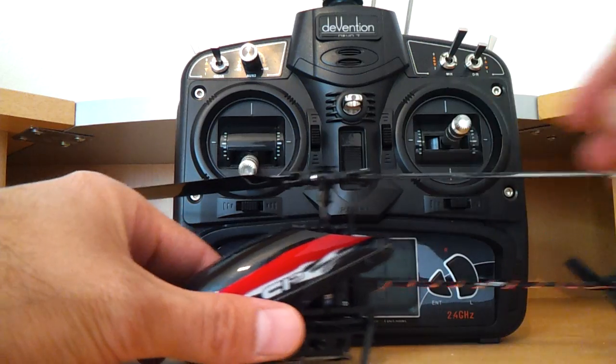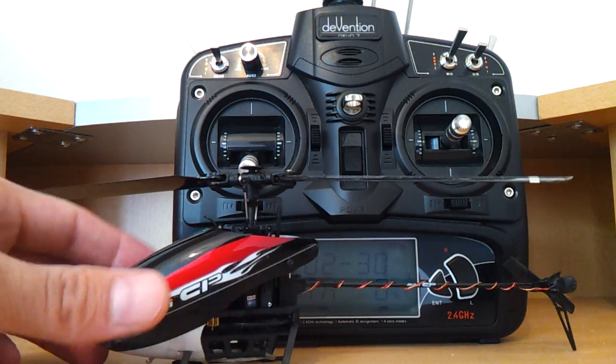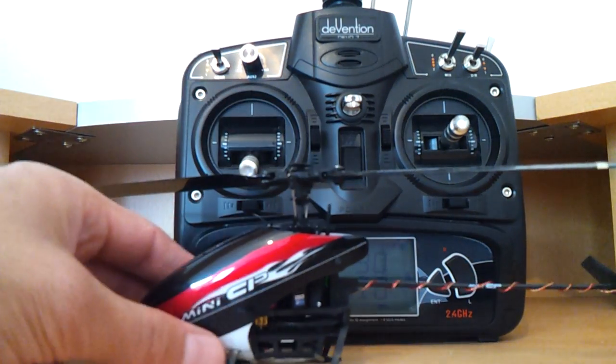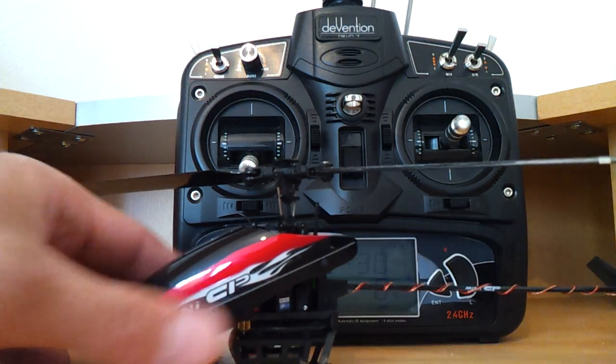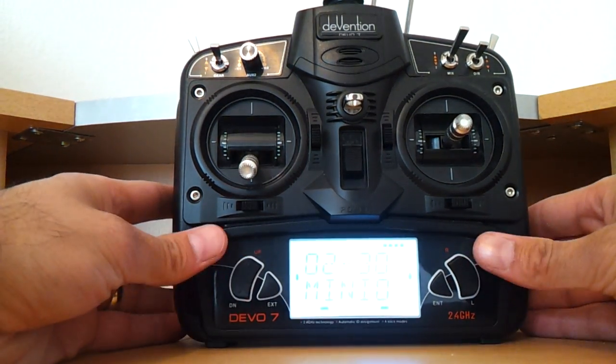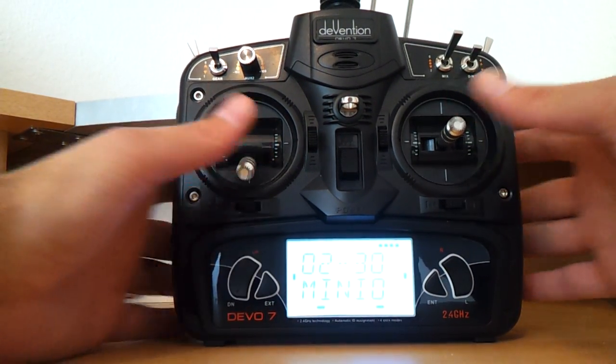I have my mini CP, so I'll be showing the settings for this, but I will try to explain the differences if you have a different helicopter, where those differences might be. So I've already went ahead and turned on the controller. I have a mode 2 controller.